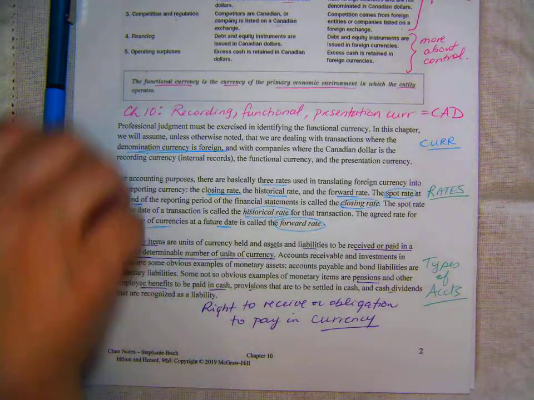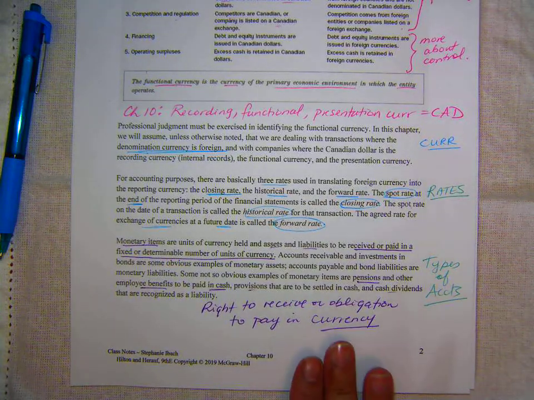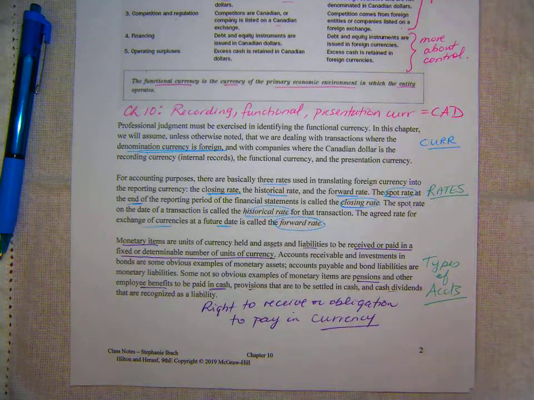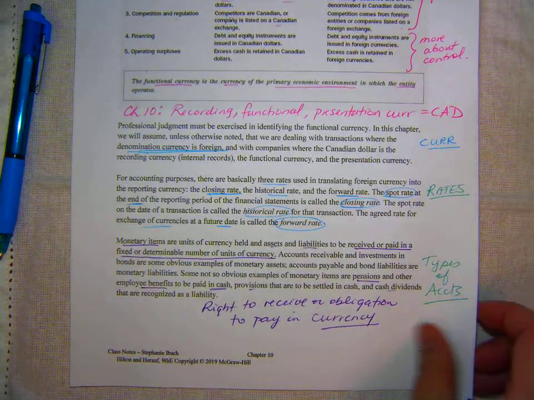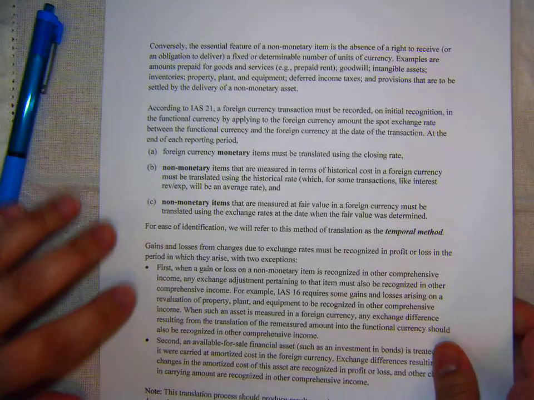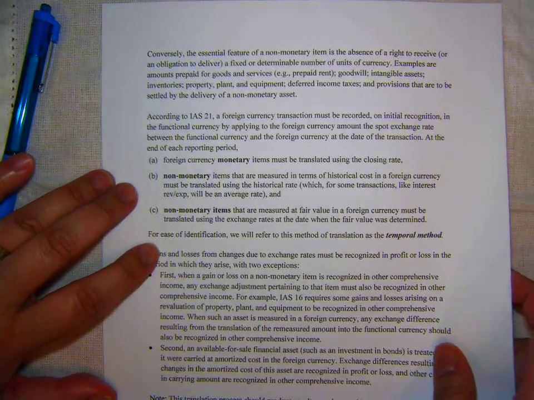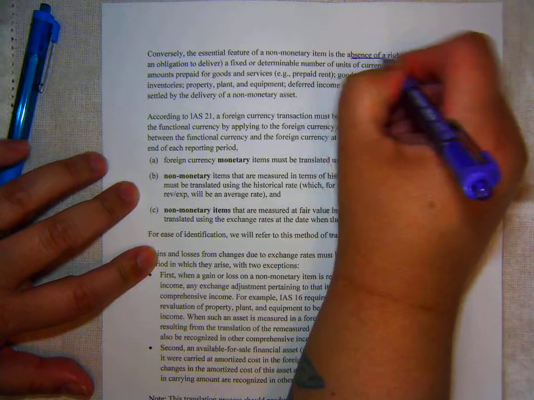Now, that's the monetary. So obviously for the non-monetary, you don't have that right. On page 3, the essential feature of a non-monetary item is the absence of a right to receive or obligation to deliver currency.